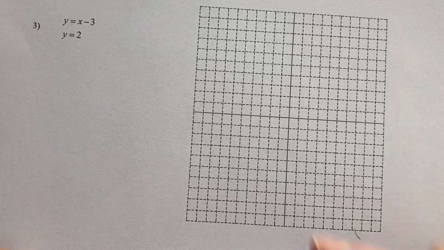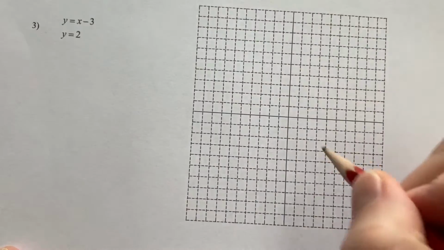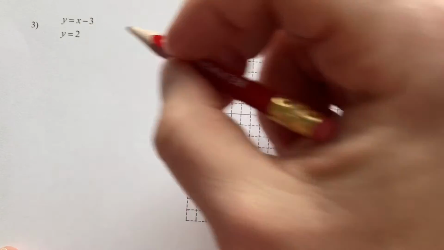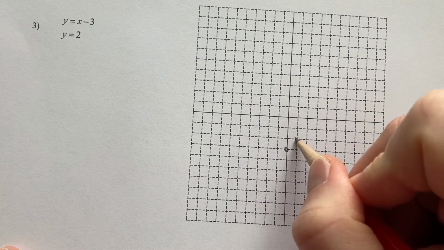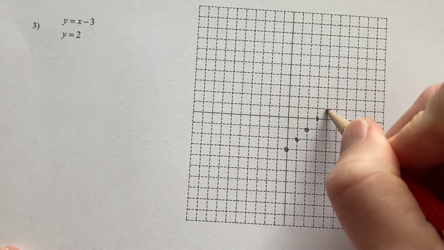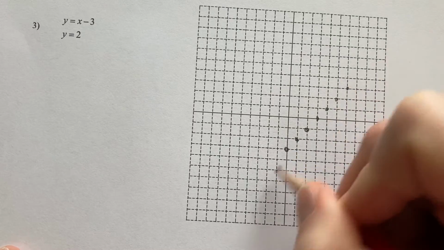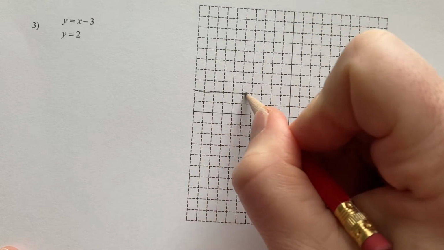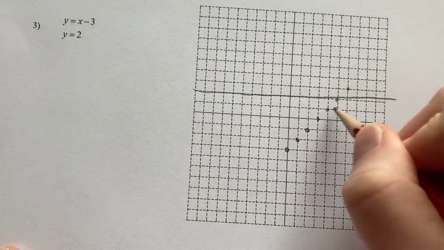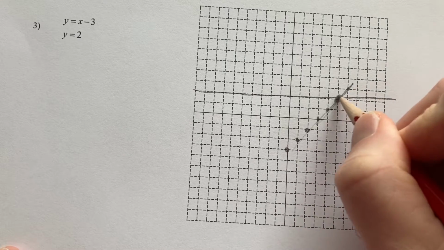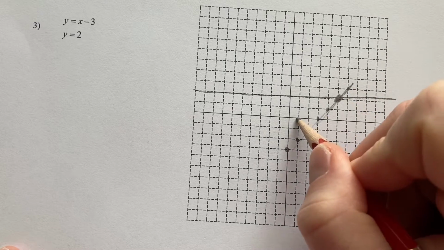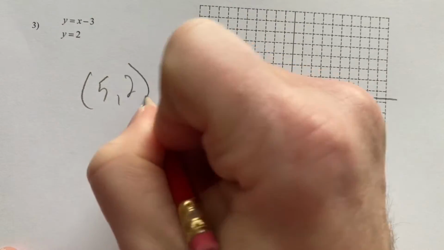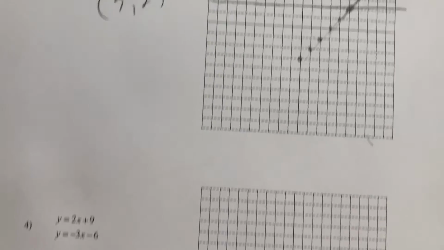For this one, we're going to start at -3. So 1, 2, -3, make a dot. And then from there, our slope of 1. So we're going to go up 1 over 1, up 1 over 1, kind of like that. All right. So that's what our line looks like there. The other line is just y equals 2. That means we go to 2 and we go straight across. And so when we hit right there, that's our intersection point, and that's at 1, 2, 3, 4, 5, comma 2. So that's our answer for that one.